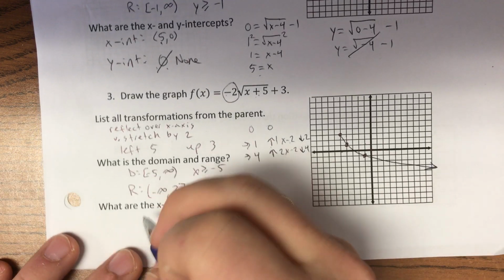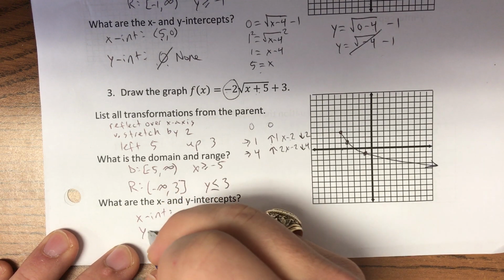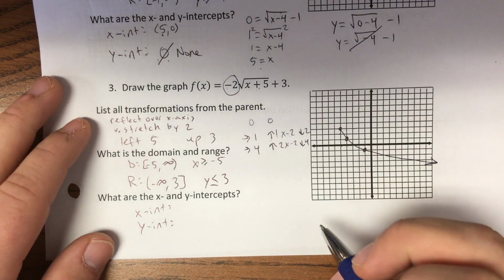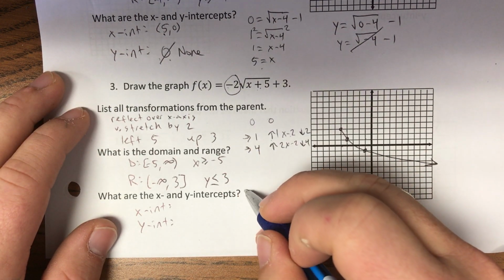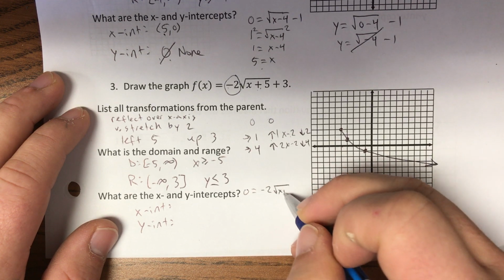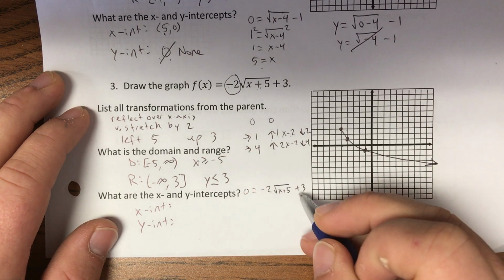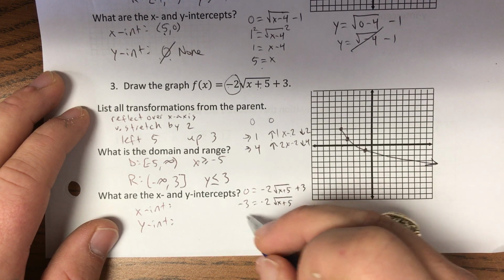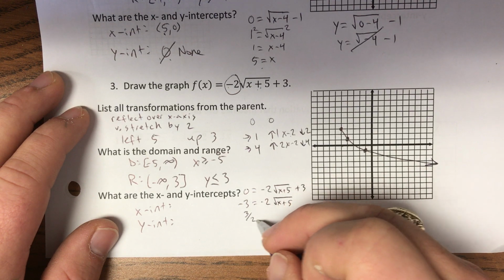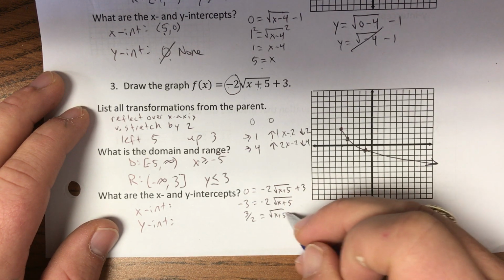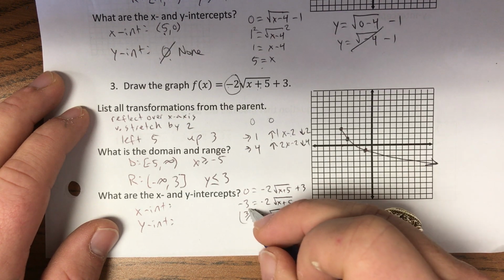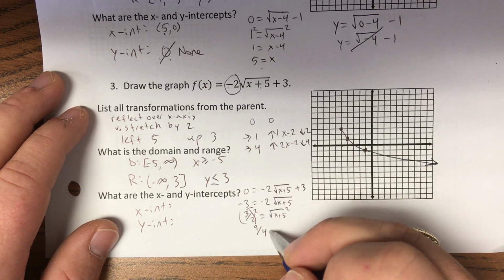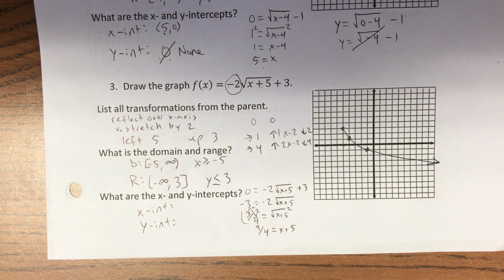Now for the x and y intercepts. You can always use your calculator for it, and I'll show you the calculator next, but I'll do it algebraically first. So for the x-intercept, again, we're going to plug in 0 for y, and we'll solve for x. And so we'll subtract 3 over, so negative 3 equals negative 2 square root of x plus 5. We'll divide by that negative 2, so it becomes 3 over 2 equals square root of x plus 5. And then we'll square both sides. So when you square this, that square goes with both numerator and denominator, so it becomes 9 over 4 equals x plus 5, which now it gets a little bit easier.